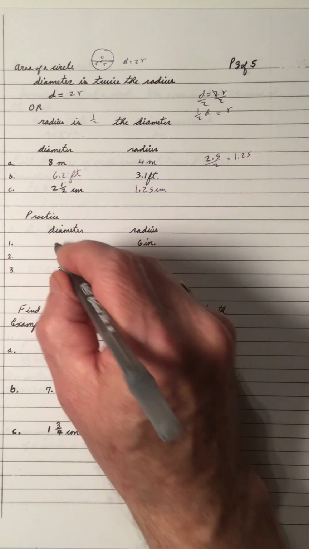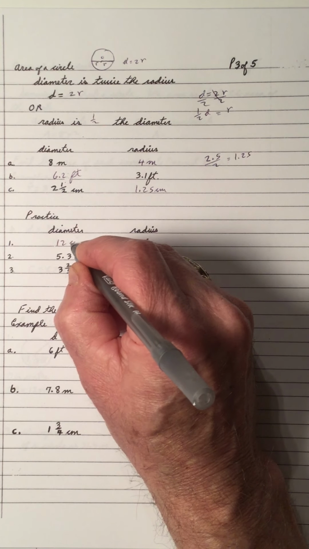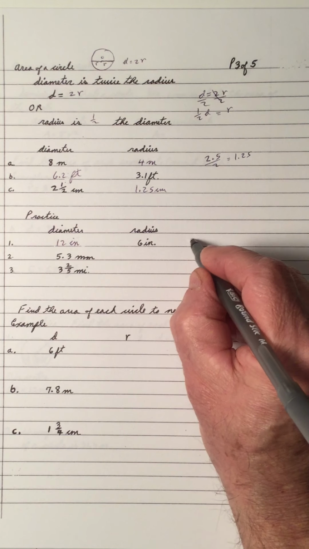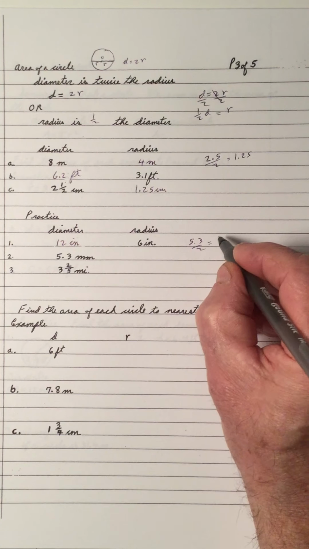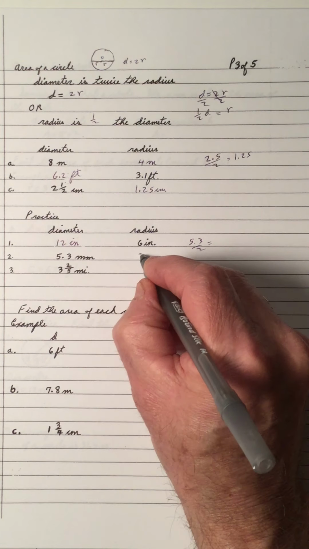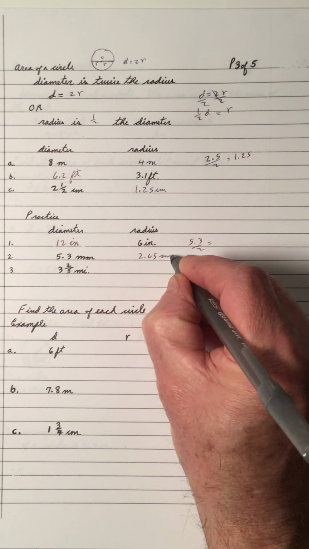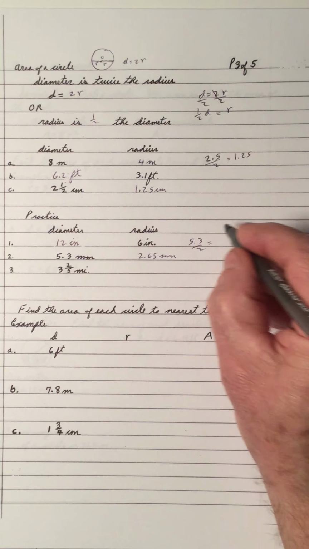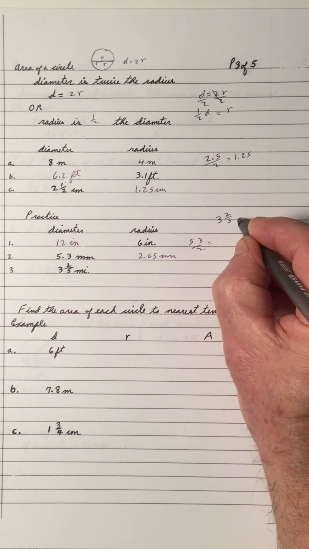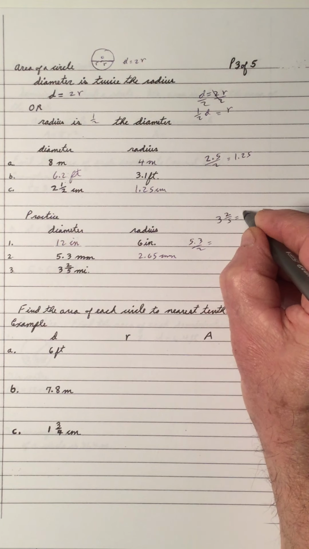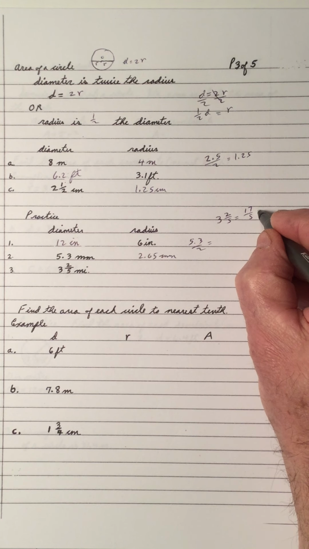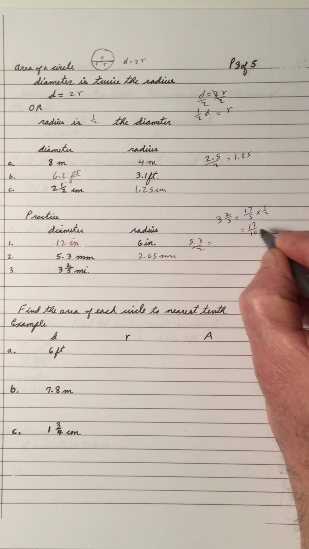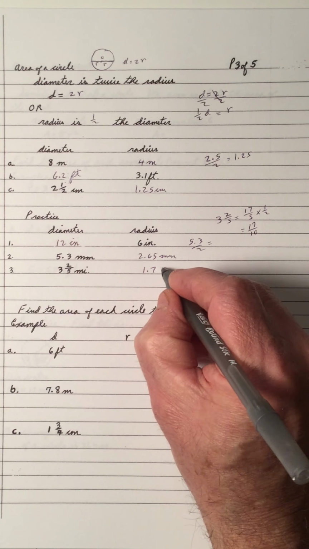Here we go. Radius is 6, so the diameter is 12, and it's in inches. And if your diameter is 5.3, then 5.3 divided by 2 gives you, using your calculator, 2.65, and it's millimeters. And if your diameter is 3 2/5, that gives us 17/5. You want to take a half of it, which is multiplied by a half. That gives you 17/10, which is 1.7, and it's miles.